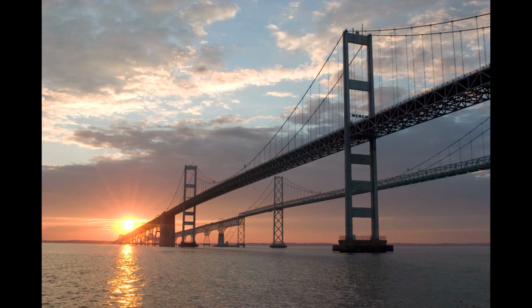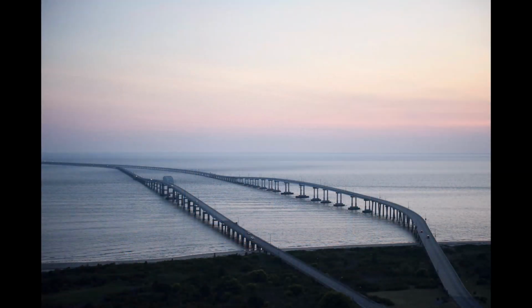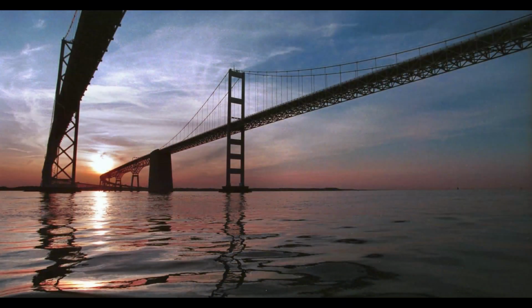Two notable architectural feats include the two bay bridges. One resides in Maryland called the Chesapeake Bay Bridge and goes from Sandy Point to Kent Island. The second bridge is in Virginia and is called the Chesapeake Bay Bridge Tunnel. It travels between Virginia Beach and Cape Charles. The Chesapeake Bay Bridge, known to locals as simply Bay Bridge, is a major dual-span bridge.